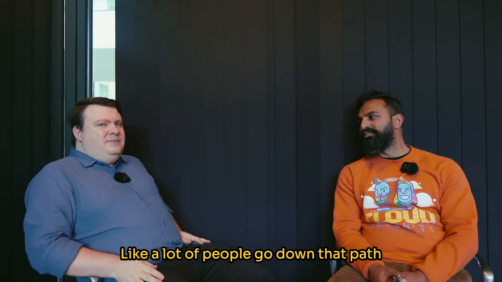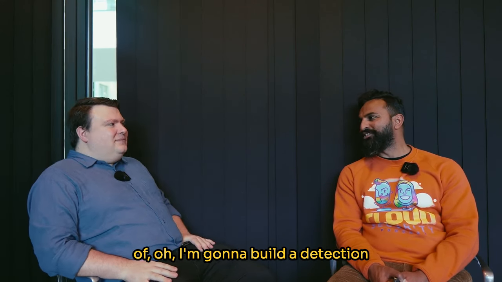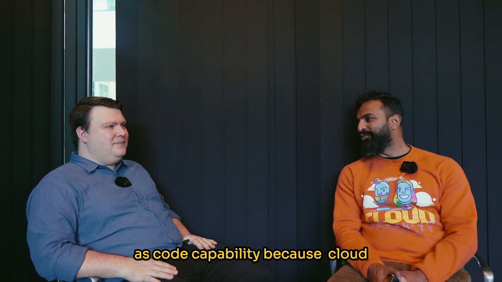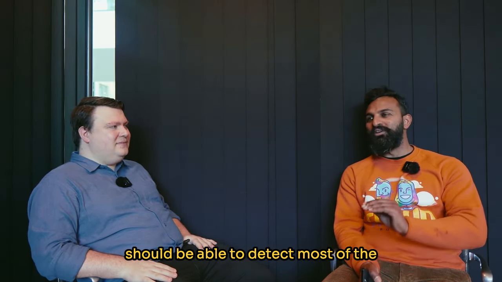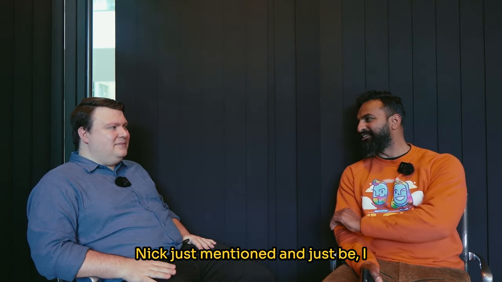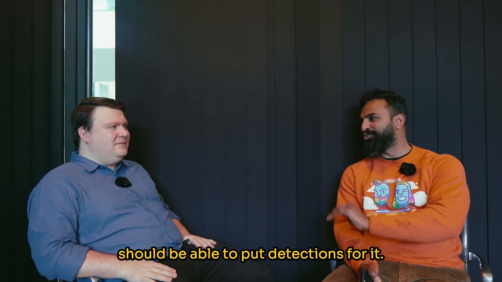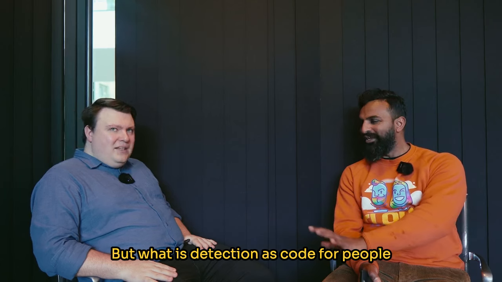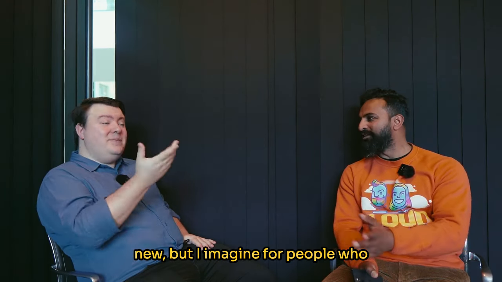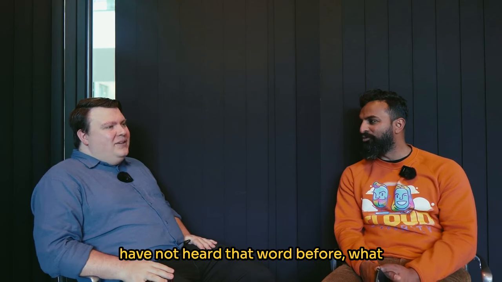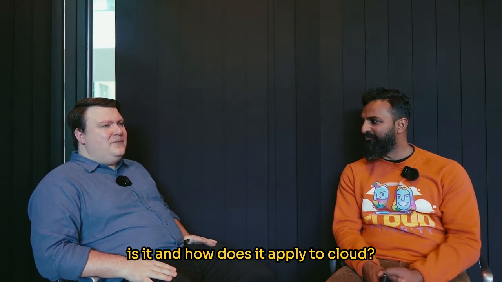Like a lot of people go down that path of, oh, I'm going to build a detection as code capability because cloud is the API, I should be able to do it. Prevention should be easy. I should be able to detect most of the things, like the things that Nick just mentioned, I should be able to put detections for it. But what is detection as code for people who have not heard that word before? What is it and how does it apply to cloud?